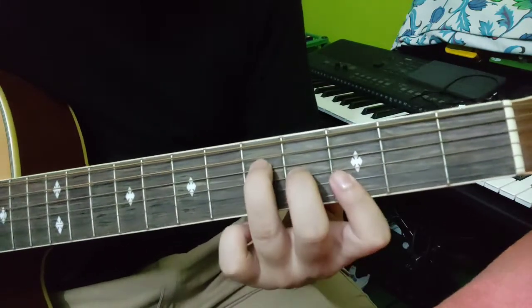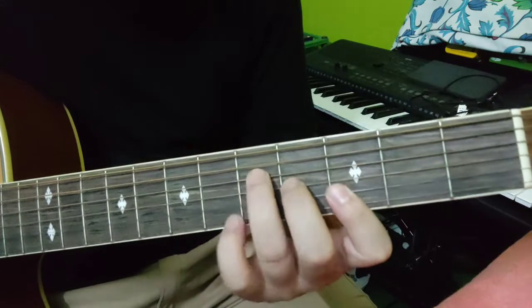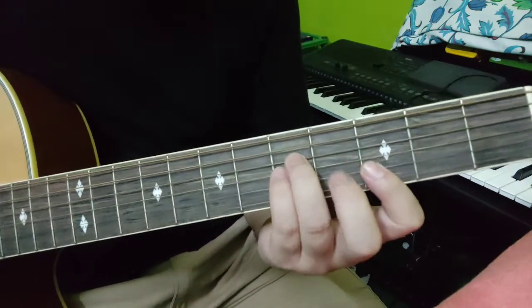This is G major in 4 strings, and this is G sus4.